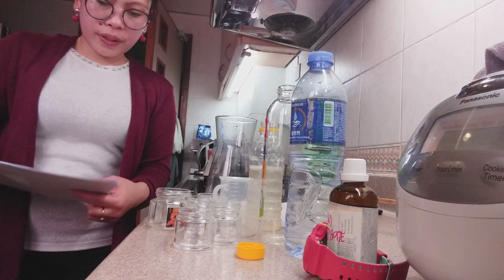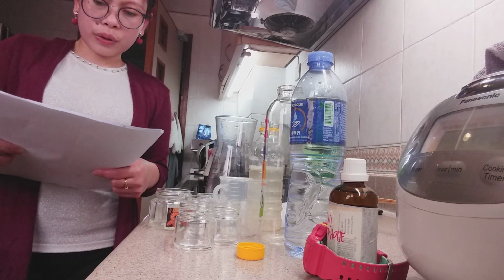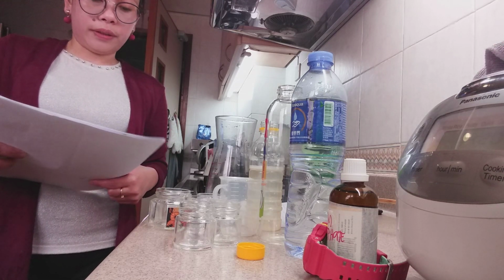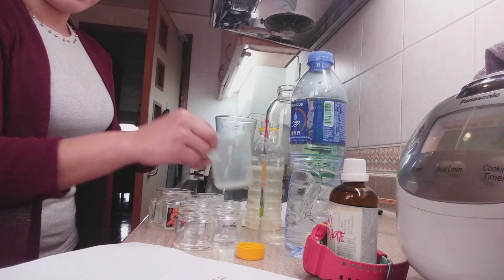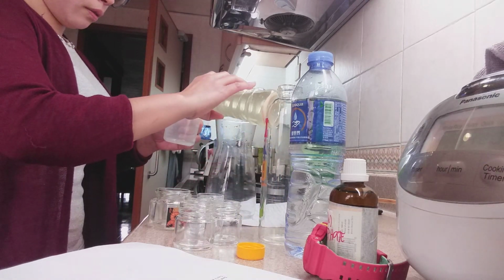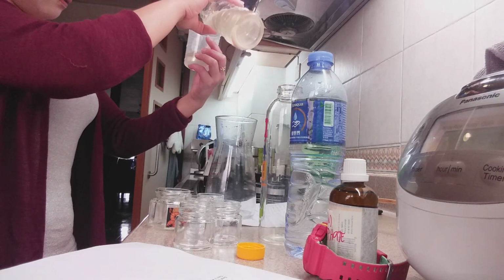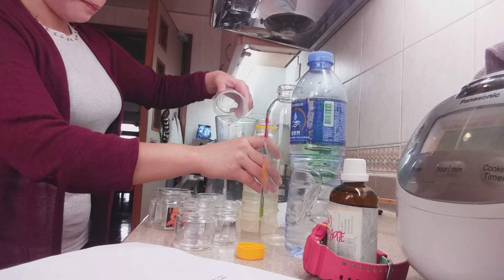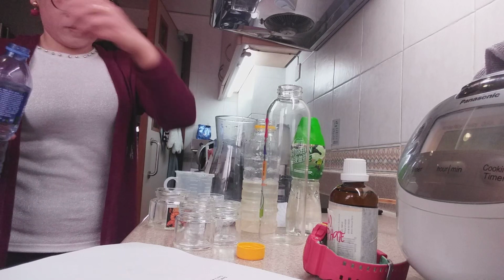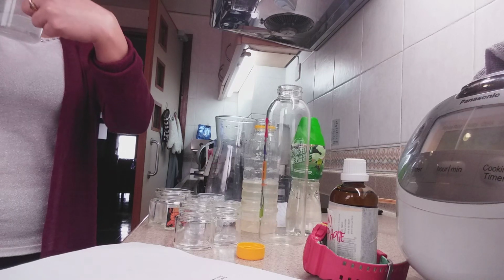So we're going to test 3. Test 2 was replicated using 45 cubic centimeter of aqueous sodium thiosulfate and 25 cubic centimeter of distilled water. This is the thiosulfate, 45 cubic centimeter, and 25 cubic centimeter of distilled water.